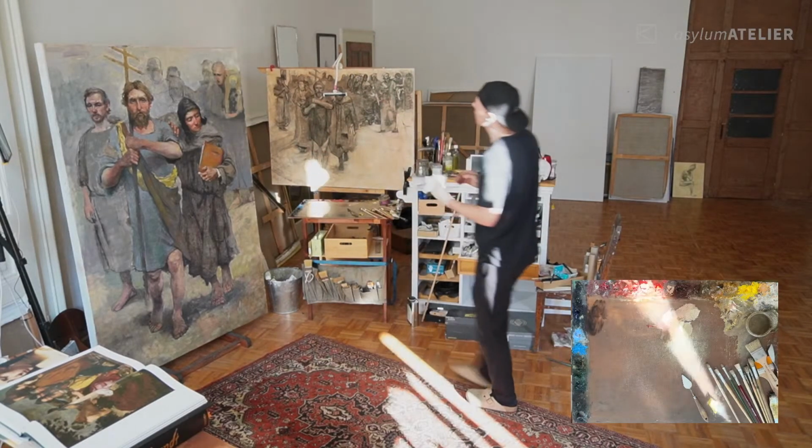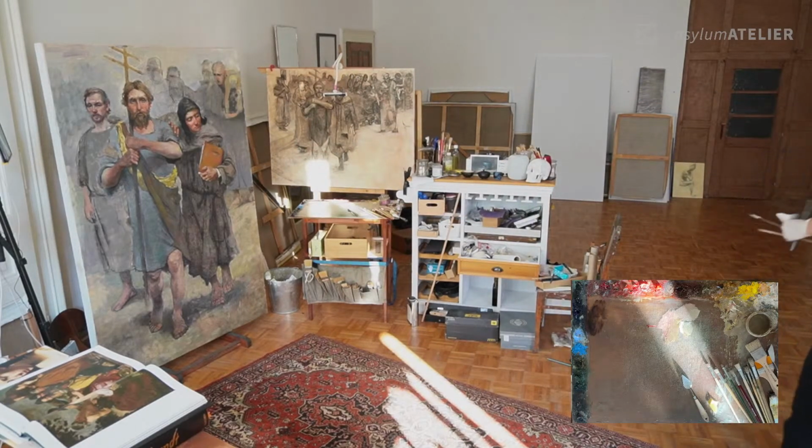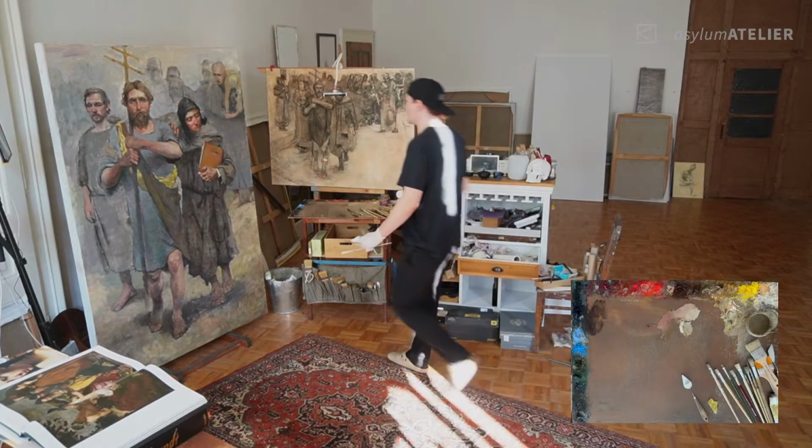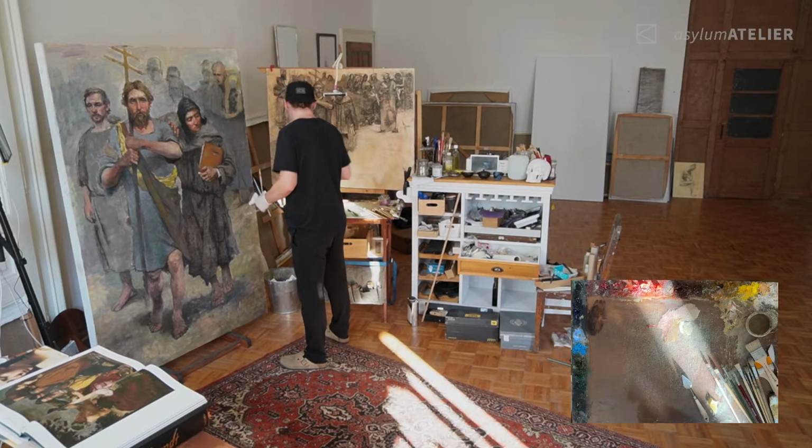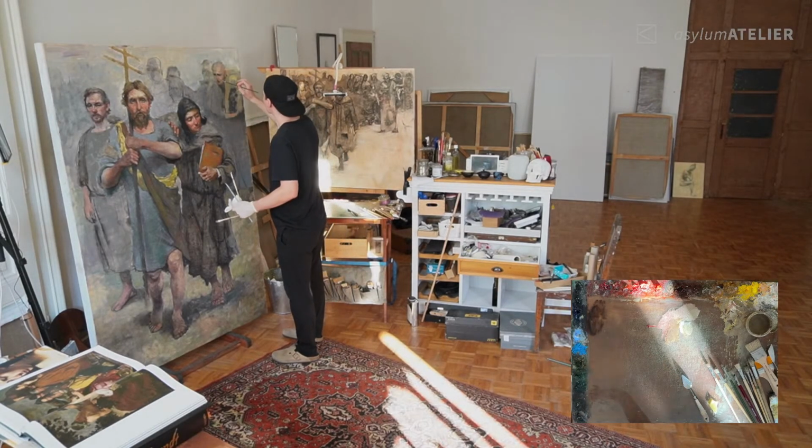And then there is a shadow right here underneath his nose.